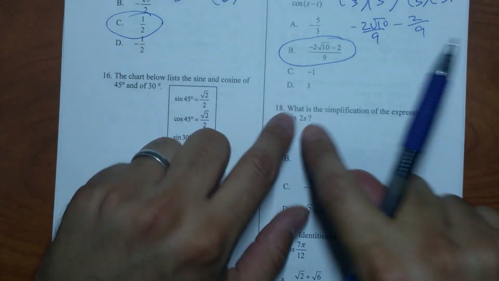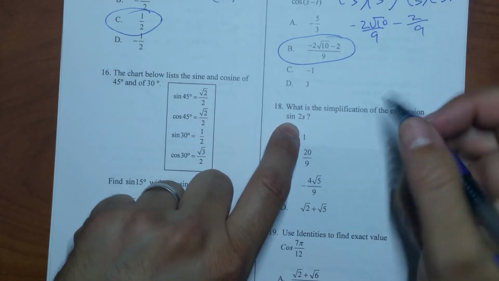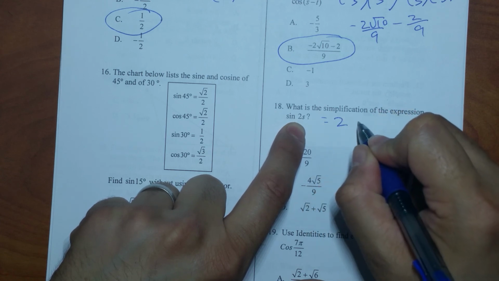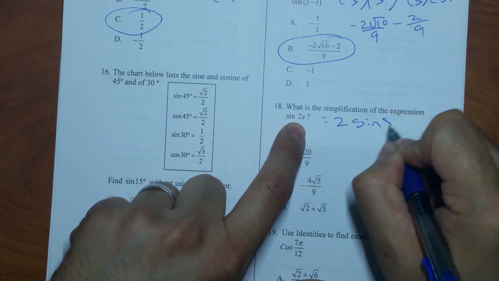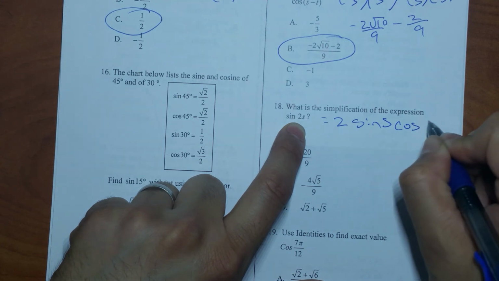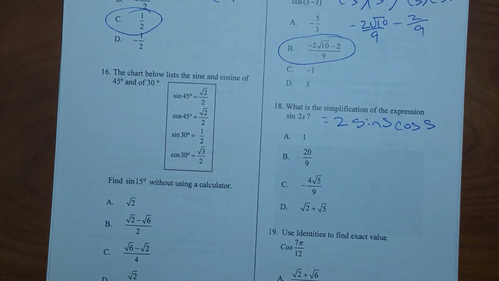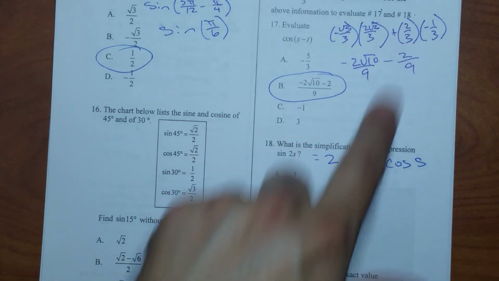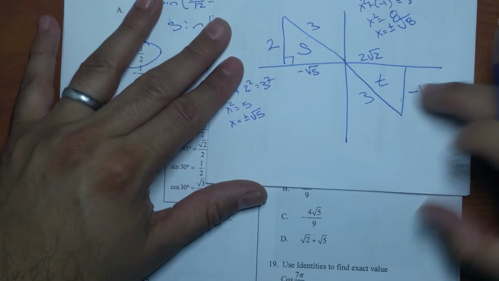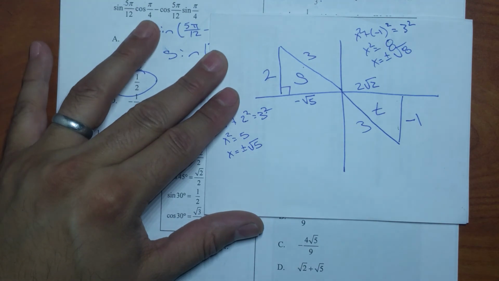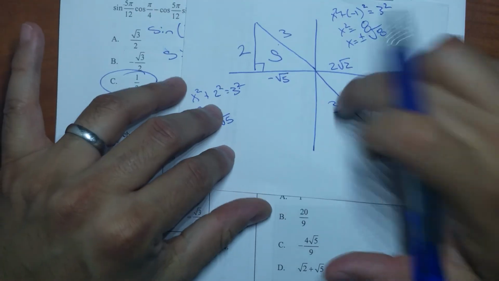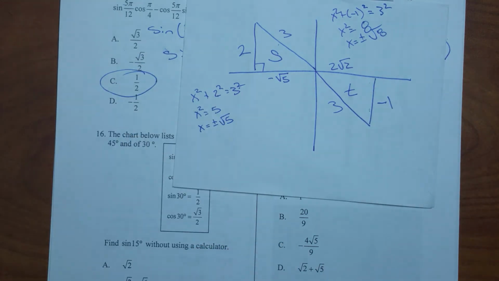So for this one, since it's s's, it's going to be 2 sine s cosine s. And like I said, this information is from up here, from the triangle we did. So you can't do 17 and 18 until you did this information right here. That's where you have to get all of your stuff from.